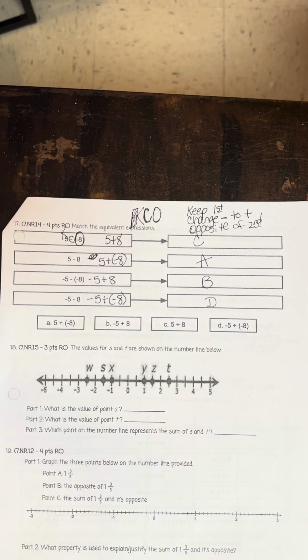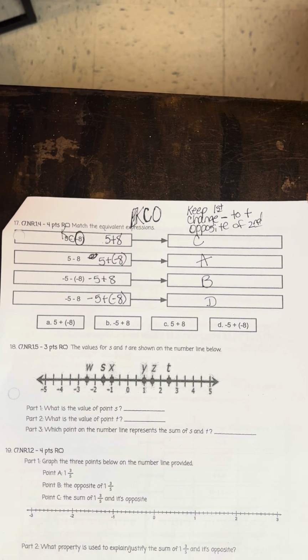You keep the first, then you change the minus to a plus, and it's the opposite of the second. All right? All righty. Let's give y'all a minute to get that.